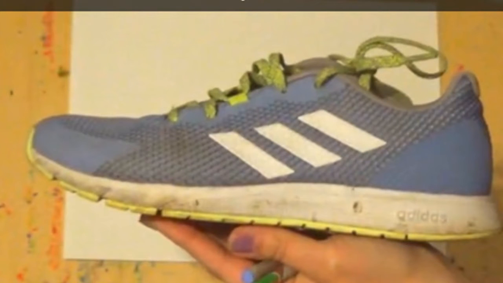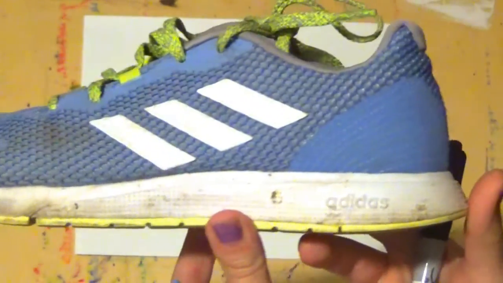All right, I'm going to start with my shoe. So you're going to watch me first. Then you're going to pick your own object to draw. So it's a little bit different today. You're not going to follow along with me. You're actually just going to watch and listen and then go ahead and do it on your own.